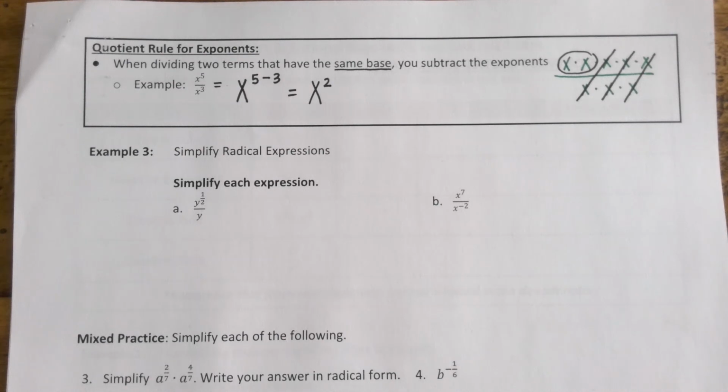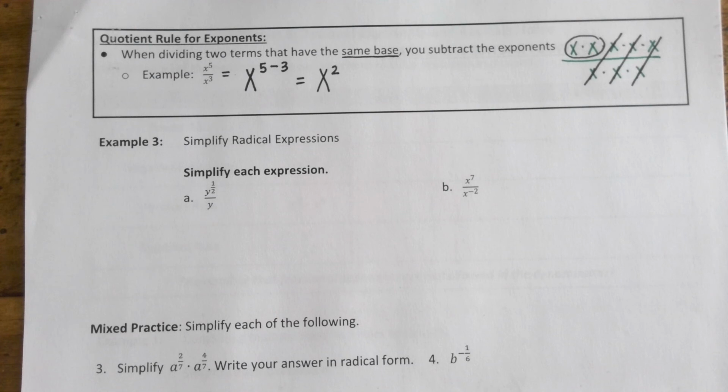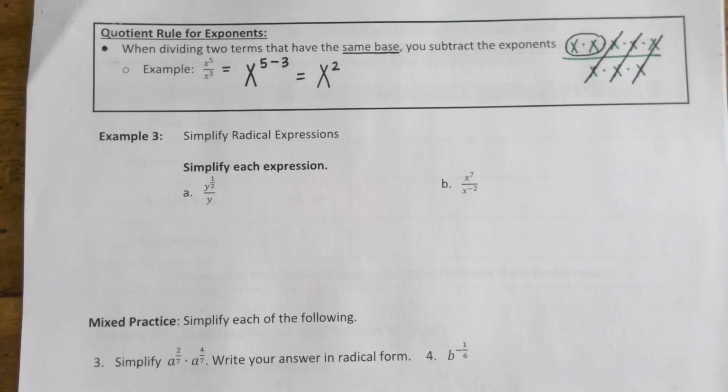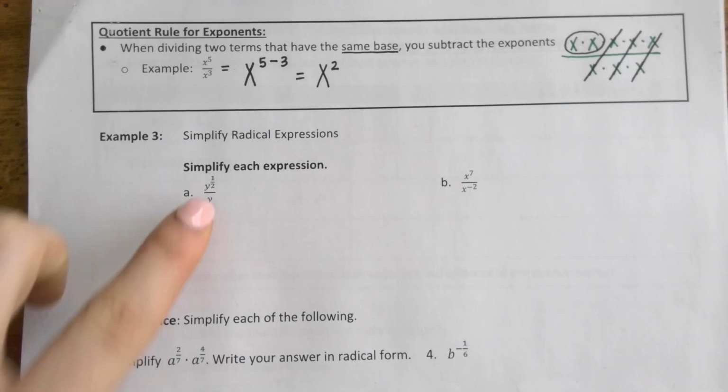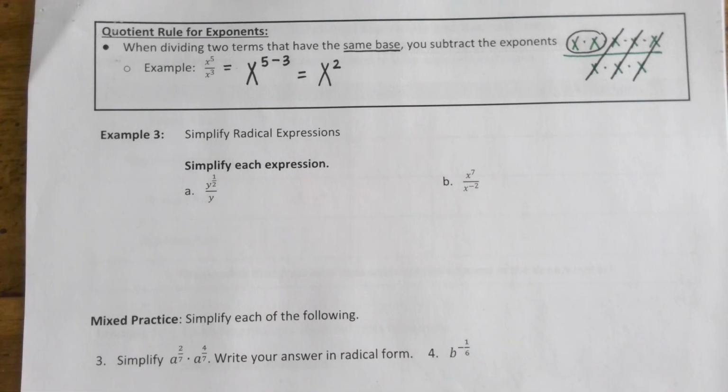And because this is algebra 2, it can't just be that easy, right? We have to make things a little bit harder with some fractions or some negatives. So we'll see what these look like through the next few examples.